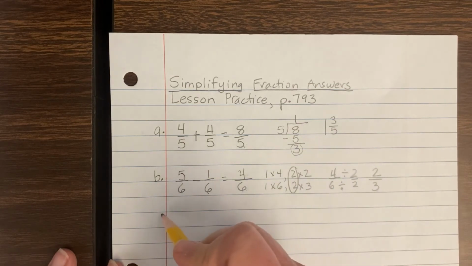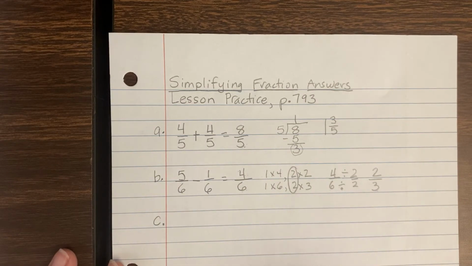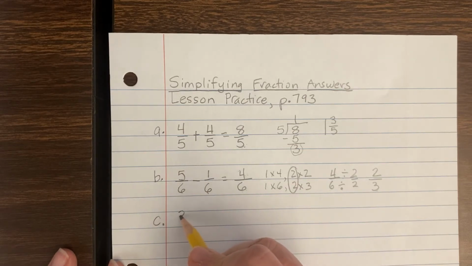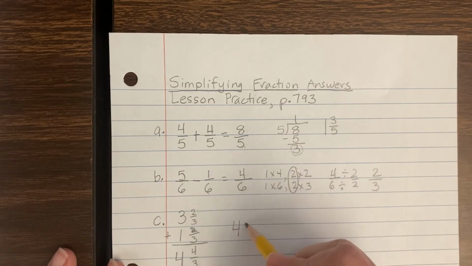Okay, let's try C. For C, it's 2 mixed numbers, so I am going to add them vertically. So I'm going to write 3 2/3 plus 1 2/3. First I add the fractions. 2/3 plus 2/3 is 4/3. And 3 plus 1 is 4. So our answer is 4 4/3.